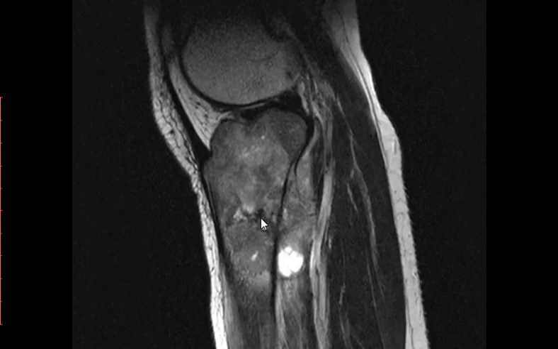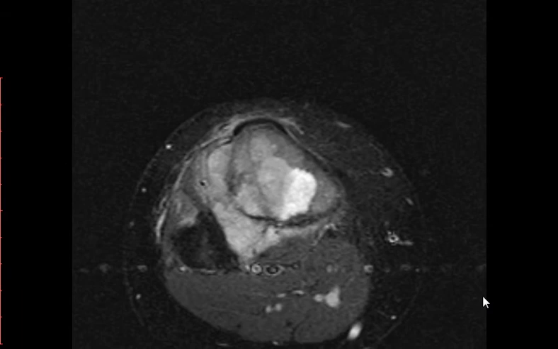Is it causing bone destruction or not? No. Just wait, let me show you something that might help. Let's see this. This is an axial T2 fat saturated image. Is there bone destruction or not? Yes. Where is it? Point with the mouse. Where is the destruction? Excellent job.